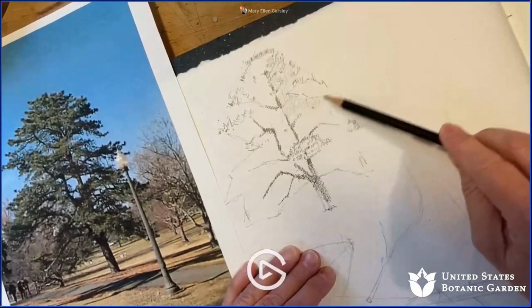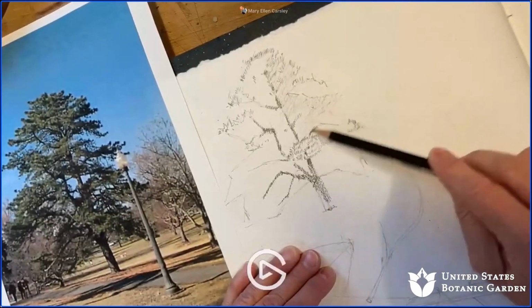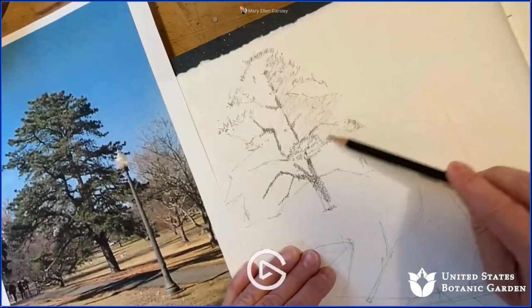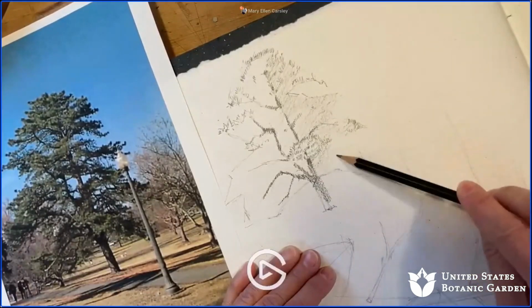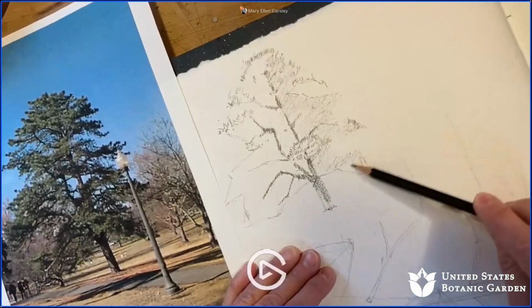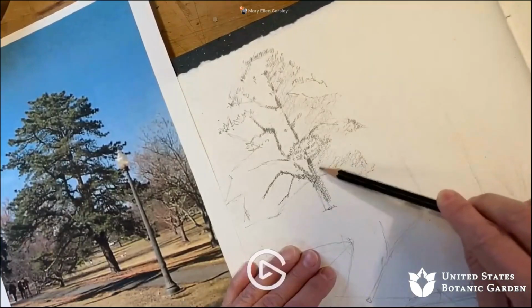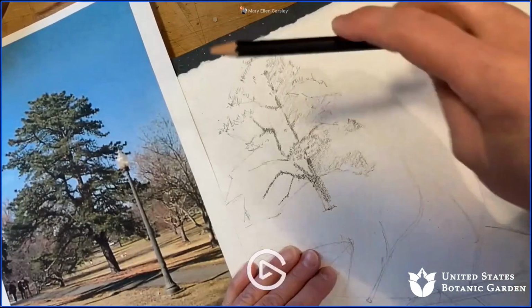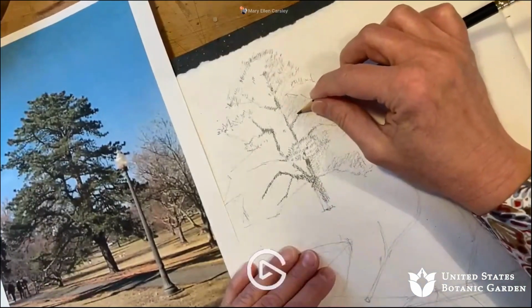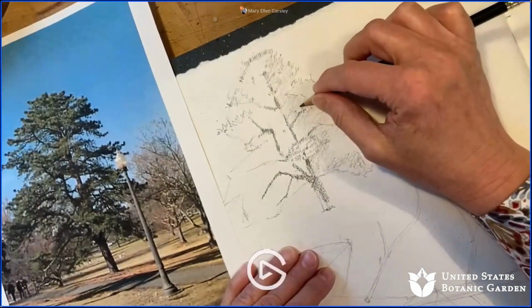And I'm just taking the side of my pencil, and I'm very, very lightly, now that I have a better idea of the overall shape of those needles and things like that, putting in the dark side.